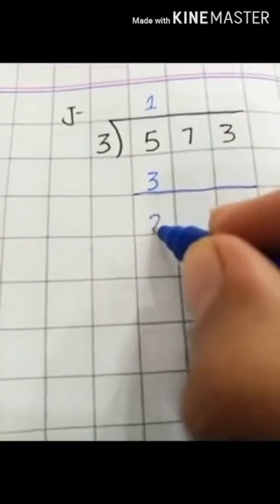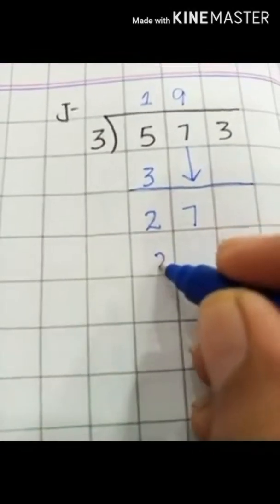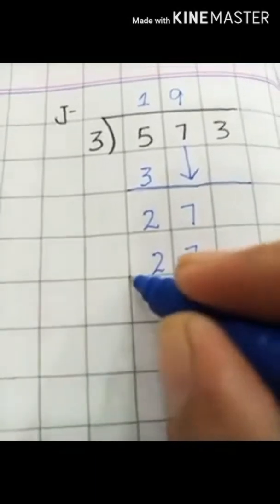So students, let's compare our dividend's first digit with our divisor, that is greater. So 3 1s are 3, because I can't write 3 2s are 6 here. 5 minus 3 is 2. Bring the 7 down because this 2 is smaller than my divisor. This will become the number 27. Now we can divide it by 3. Read the table of 3 till the number 27. 3 9s are 27. Look students, we have divided it completely.